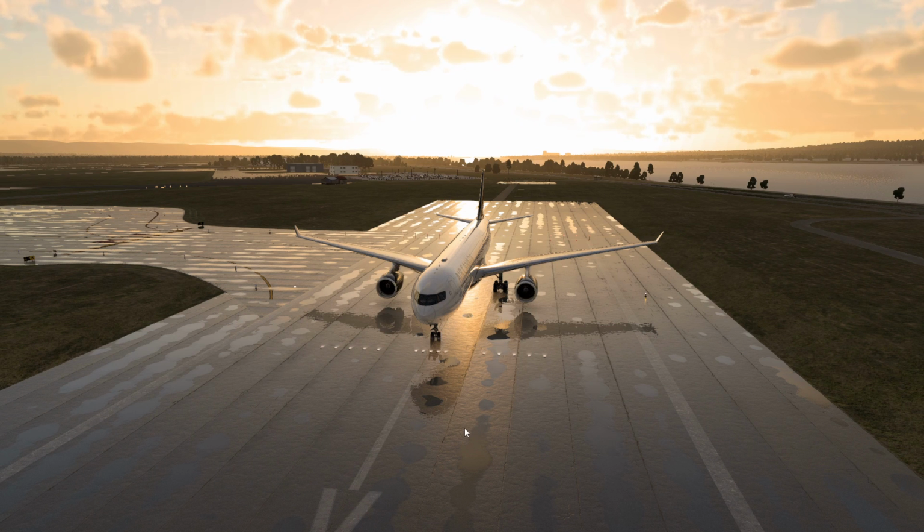Probably, maybe even better than the Microsoft Flight Simulator, which is really tough to beat in terms of graphics. It's really hard to beat, but this lighting model is just something else in terms of graphical awesome quality.